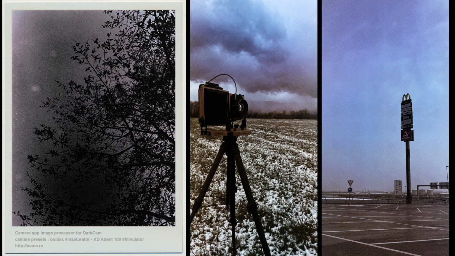Here again on the far left picture, framing, as we've seen already, dark cam by default in random mode puts that frame around. And here the random preset gave me something interesting with the Haben insaturator and the Kato Adent 100 film emulator, which I definitely didn't expect to get, but really interesting in my opinion. I liked the result. And in the 2 other photos, that's back to Camare, the 1:2 aspect ratio.